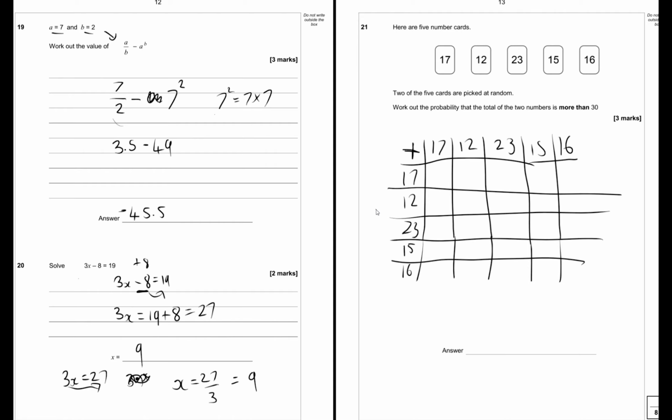And now we want to work out every outcome. So what's 17 plus 17? That's 34. 17 plus 12, 29. 17 plus 23 is 40. Actually, we can save ourselves some work. You can't pick the same card twice, can you? So you can't pick the 17 card and then pick the 17 card again. So that means we can get rid of all the columns down the middle. That will save us some work.